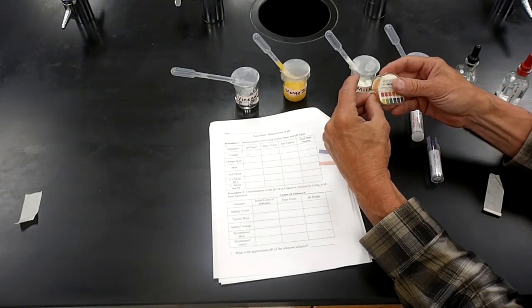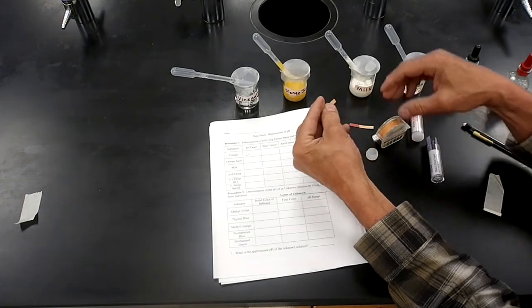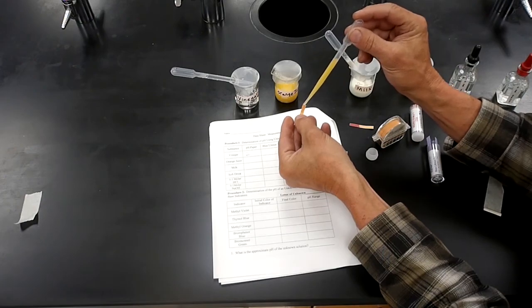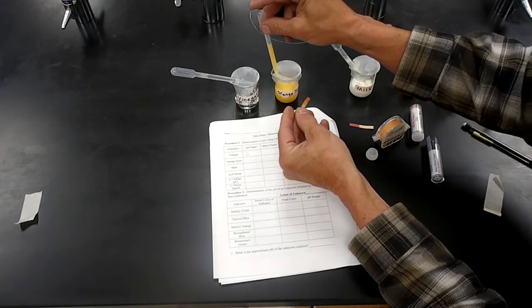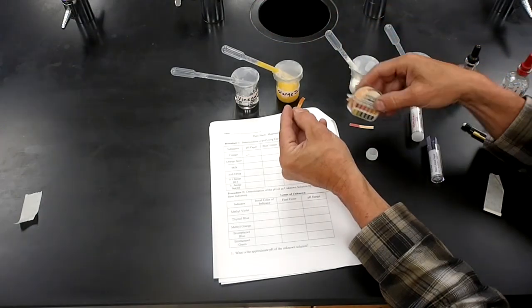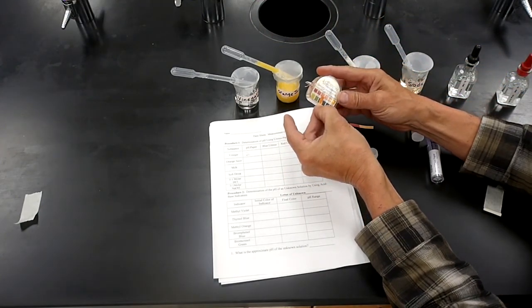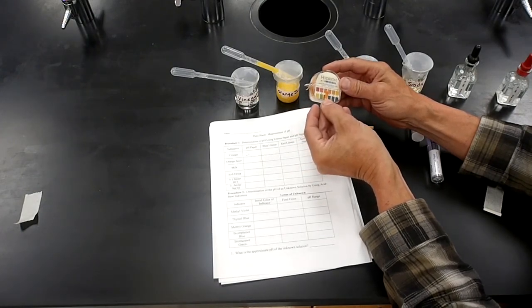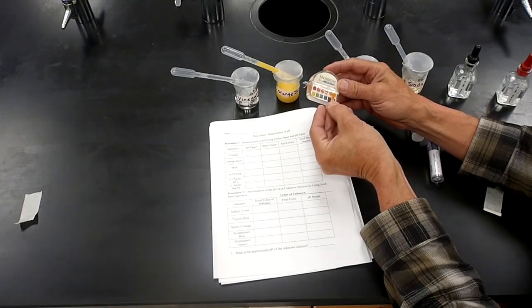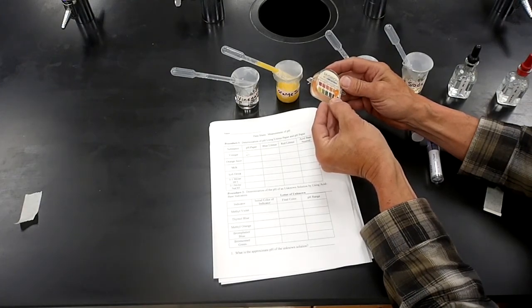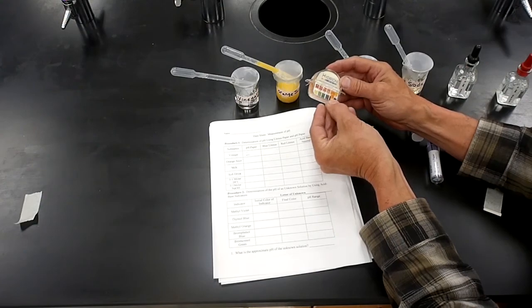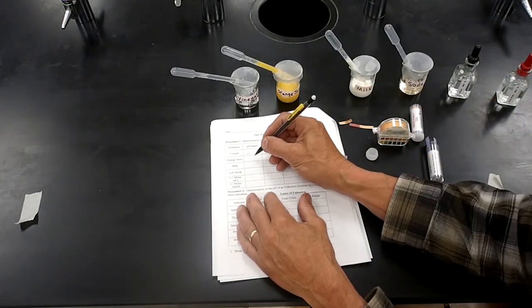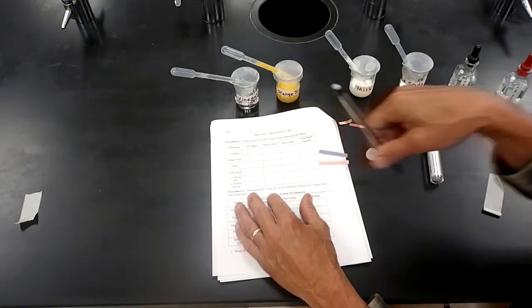Then I'll take the next solution, which is orange juice. Put a little bit of that on my pH paper. That one looks like it didn't change much. I'm going to call that about a pH of about 5, a little acidic. So I got a pH of 5 for the orange juice.